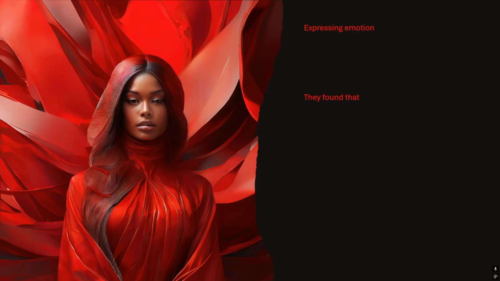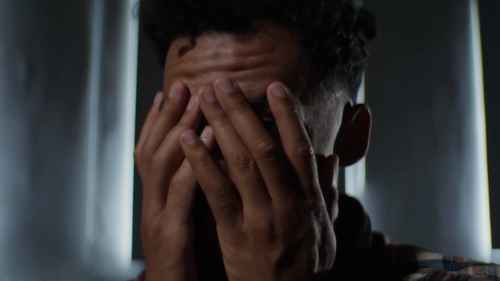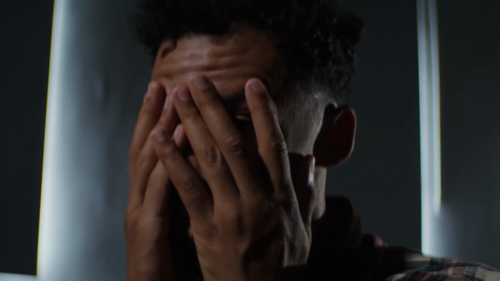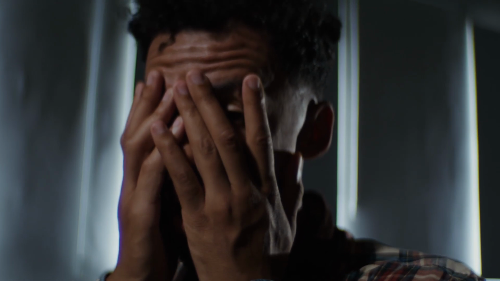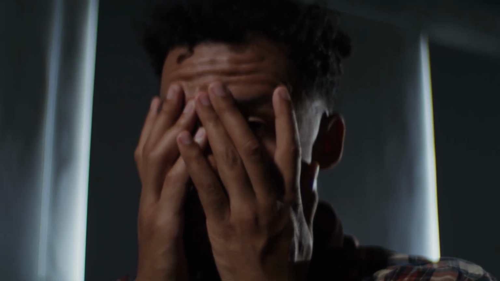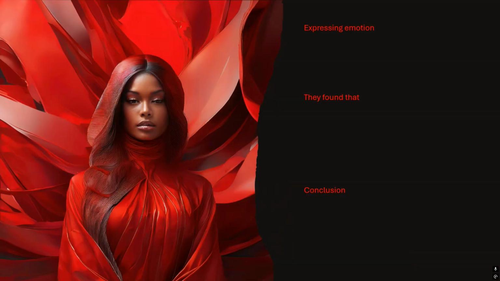Whereas avoidance-oriented emotions, things like fear or sadness, are recognized more easily when the face has an averted gaze, so when the eyes aren't looking directly at the individual. The conclusion of this is that emotion perception isn't just about facial expression alone. Contextual cues like eye gaze play an important role in how we understand emotion.